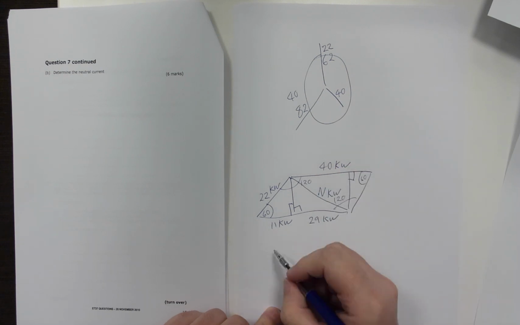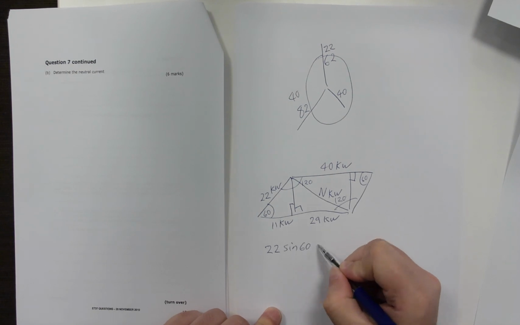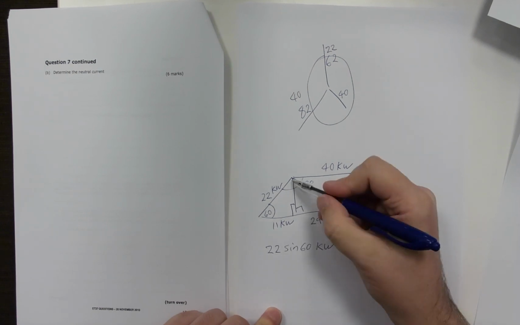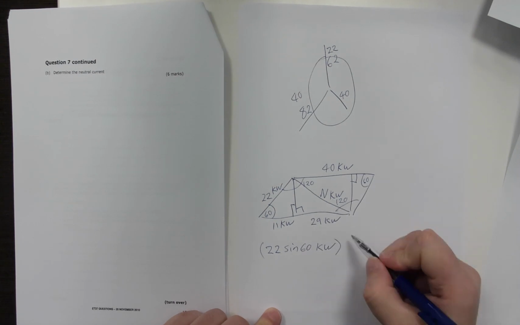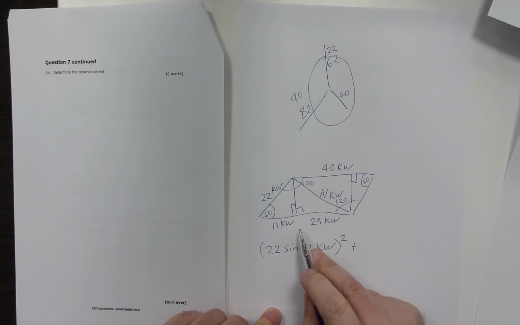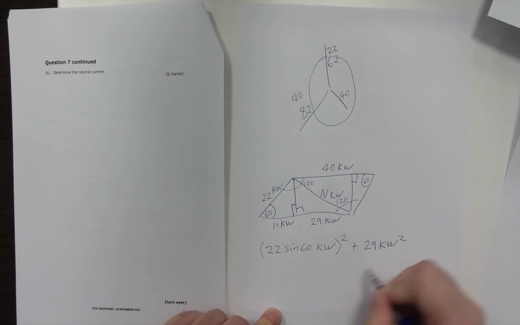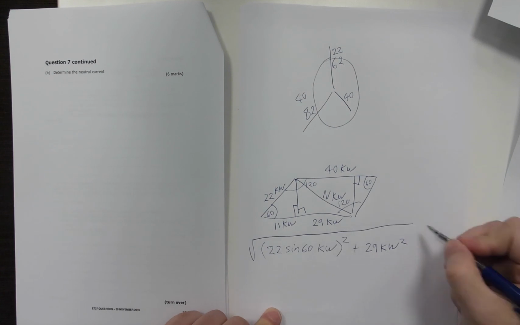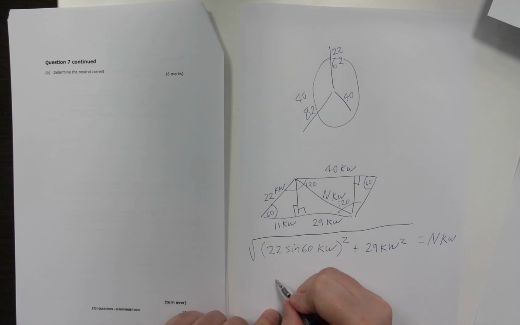So that will be 22 sine 60 kilowatts for the vertical. And we can just use Pythagoras. So that squared plus our 29 kilowatts squared, and then we can get the square root of that, and that equals our neutral kilowatts at 230.94 volts.